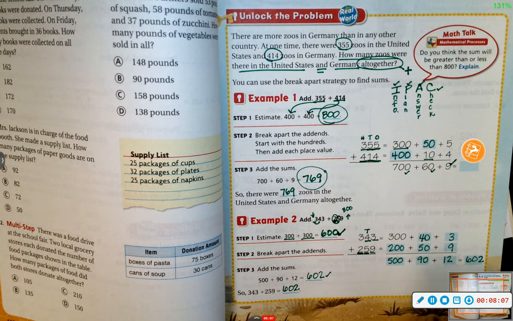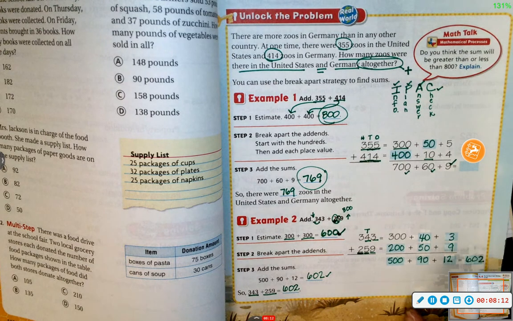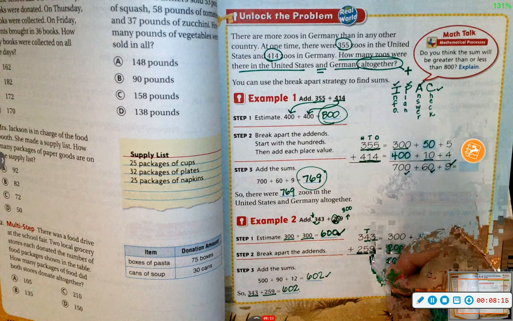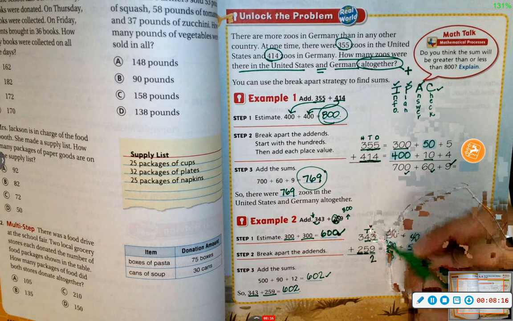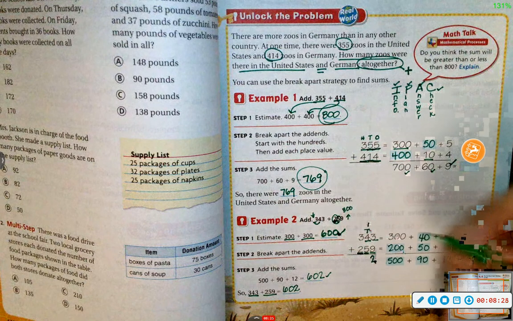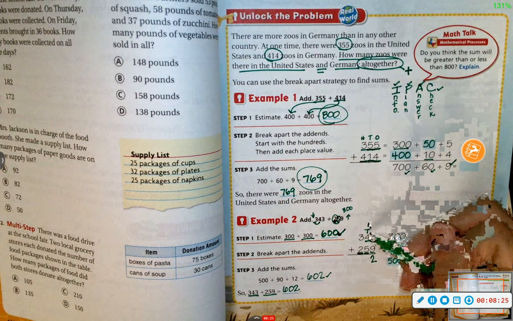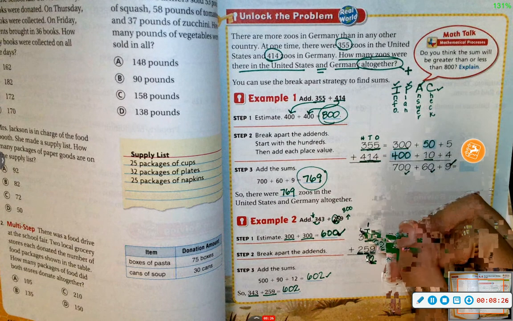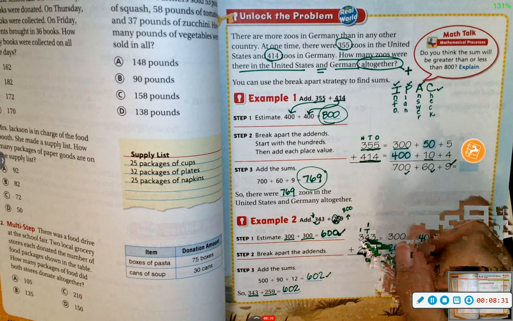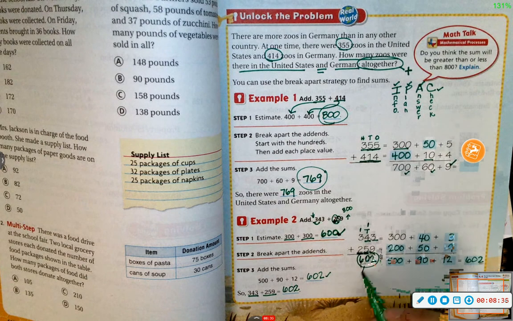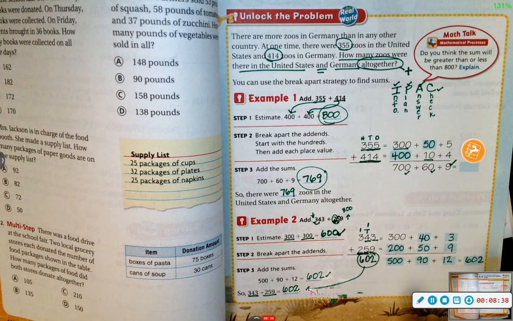We use the break apart strategy to add these two numbers. Now let's just go ahead and add the real numbers and see what the answer turns out to be. So we have 3 plus 9 is 12. Make sure you carry your 1. 1 plus 4 is 5. 5 plus 5 is 10. 1 plus 3, 4, and then 4 plus 2. So we still get the same answer even though we're breaking it apart.